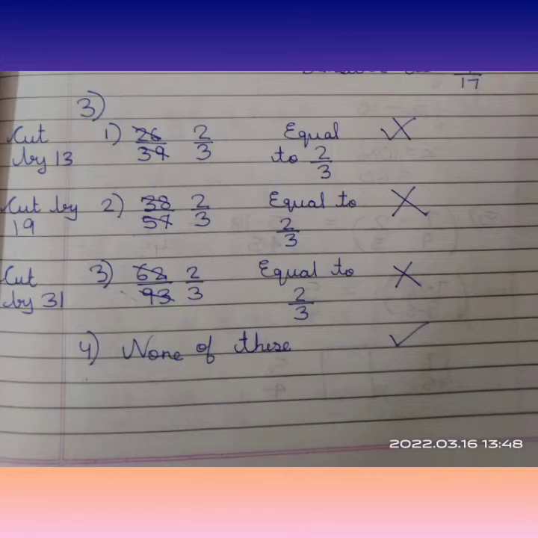Then the second option, 38 by 57, we will cut it by 19. So 19 2s are 38 and 19 3s are 57. So this is equal to 2 by 3. So again this can't be the answer. Now our third option, 62 by 93. So we will cut it by 31. 31 2s are 62, 31 3s are 93. So this is again equal to 2 by 3. So this can't be the answer.